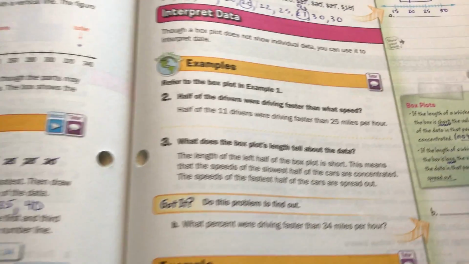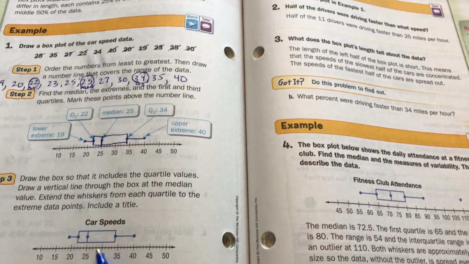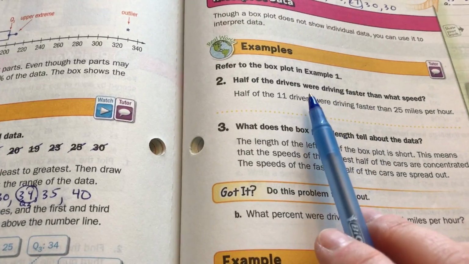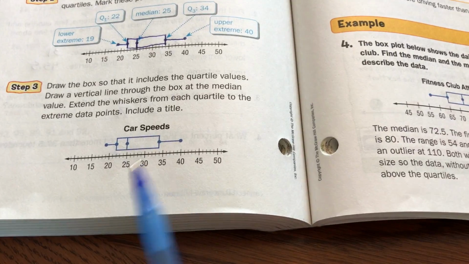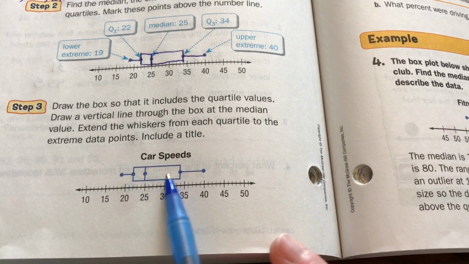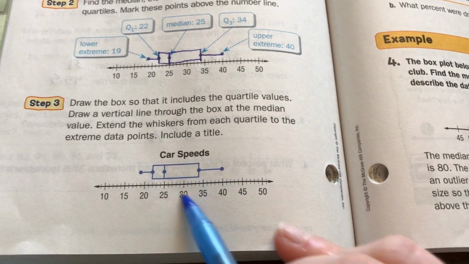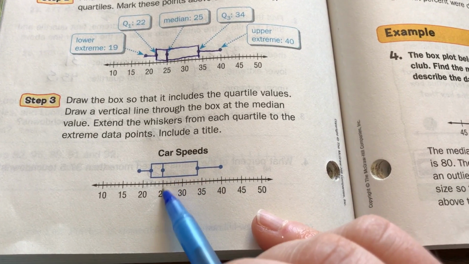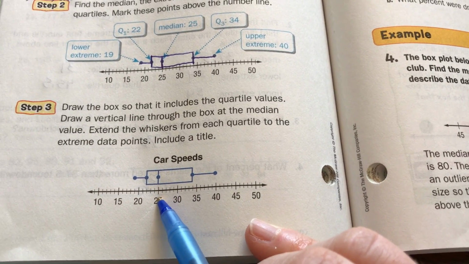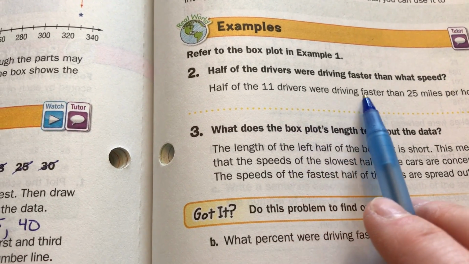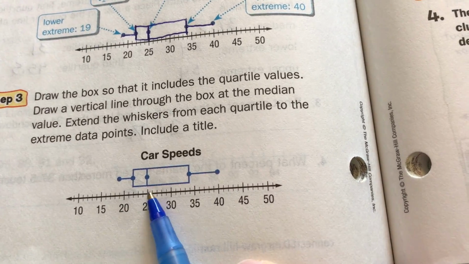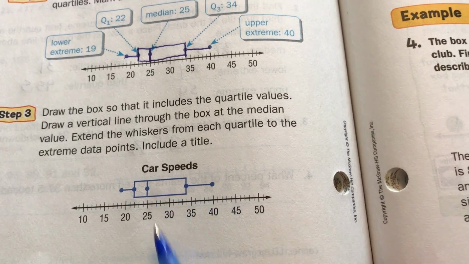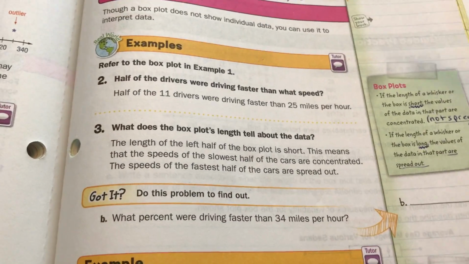Refer to the box plot in example 1. So we're talking about this car speed one, and it says half of the drivers were driving faster than what speed? So half of the drivers. If this is 4/4, this would be half of the drivers that are faster than 25. So it says half of the 11 drivers were driving faster than 25 miles per hour. That's the speed. The median was 25. Half of them were faster than 25.